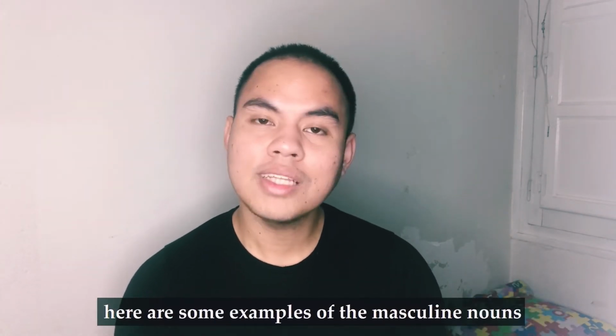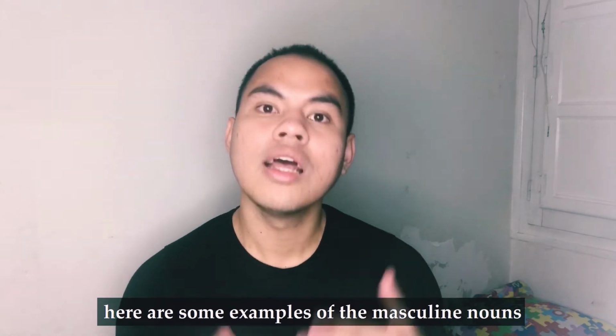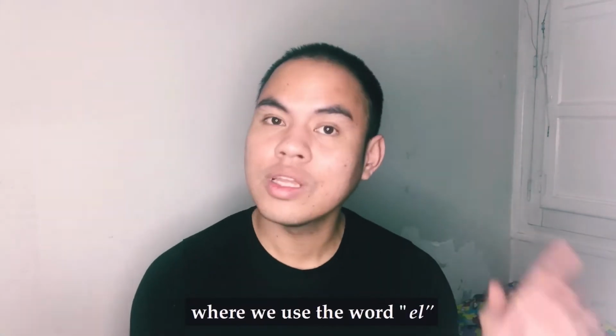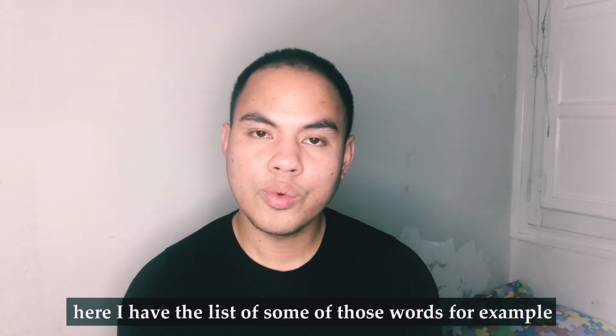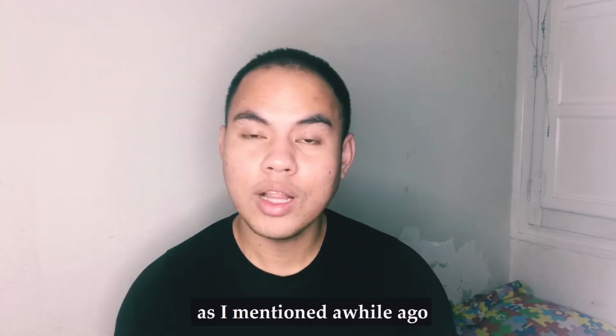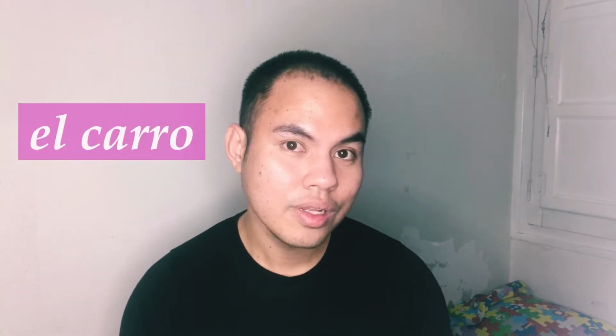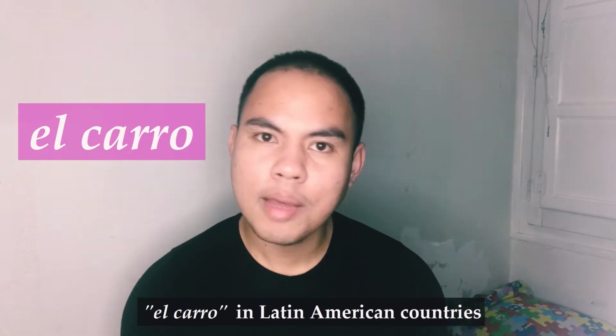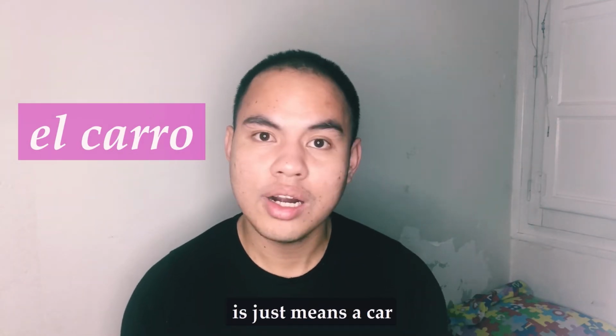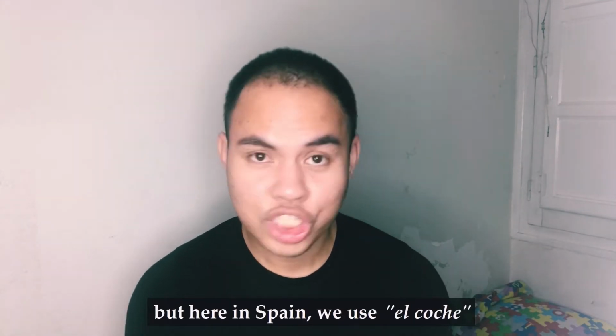So here are some examples of the masculine nouns where we use the word el. Here I have the list of some of those words. For example, as I mentioned a while ago, we have el libro, el carro. El carro in Latin American countries just means a car, but here in Spain, we use el coche.